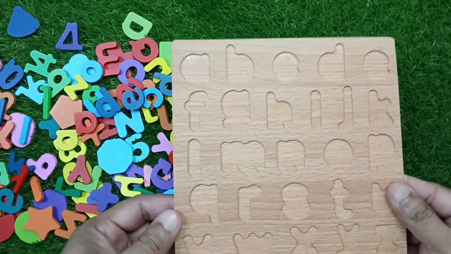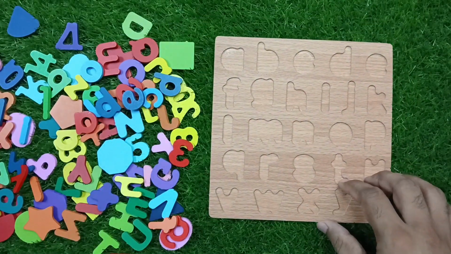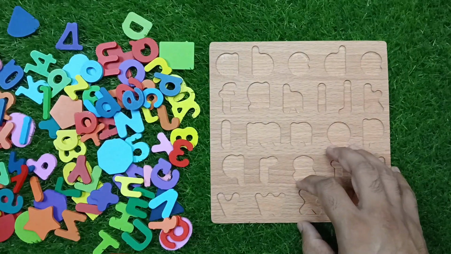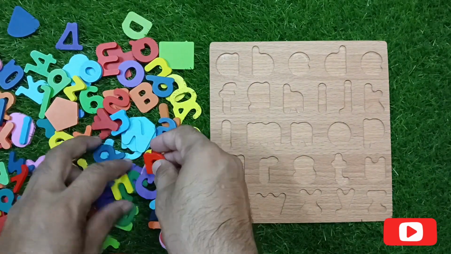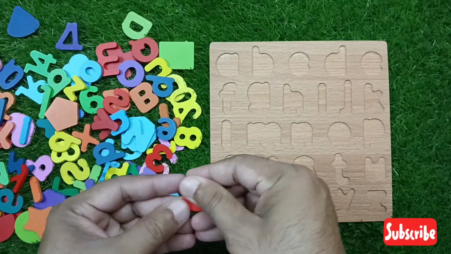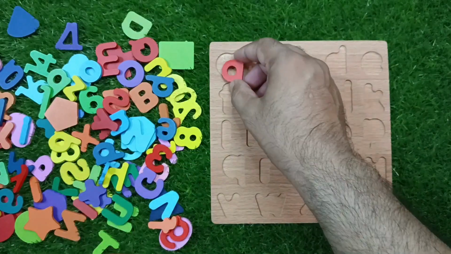Hello kids, we will solve the small letter of ABC puzzle. Let's start it. Letter A. A for apple.